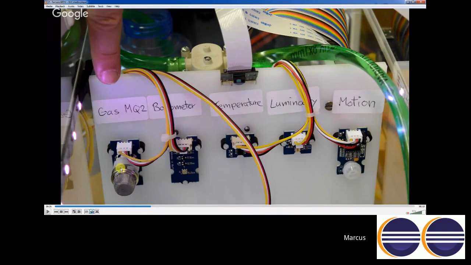It's a gas sensor, the MQ2, which is a standard for gas sensing. We didn't use, what's the English word for it? A carbon dioxide sensor, because they're really expensive. And for a demonstrator, we were searching for a cheaper sensor. We have a barometer, temperature, luminosity, and we are measuring motion over here.